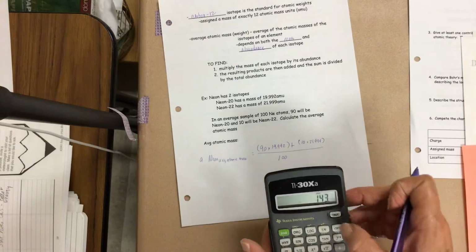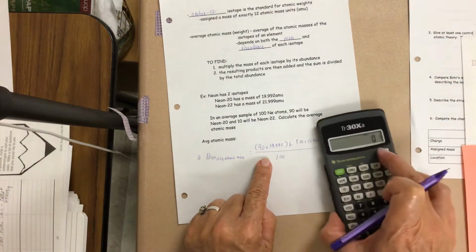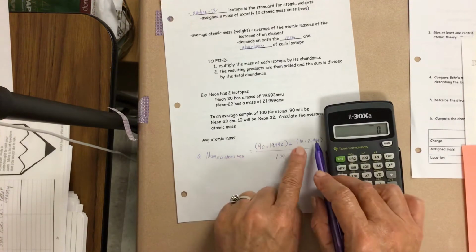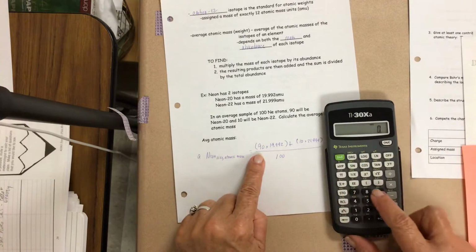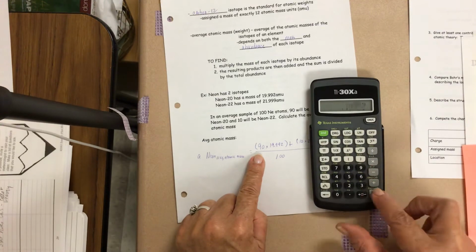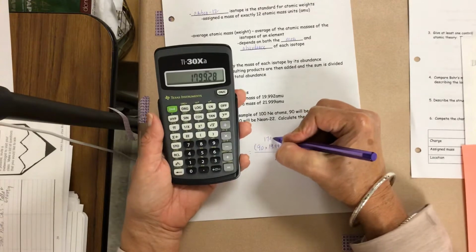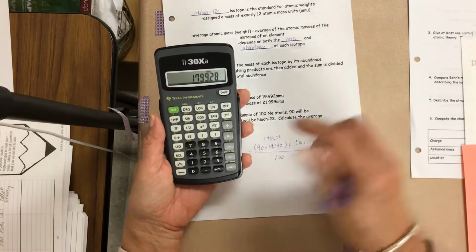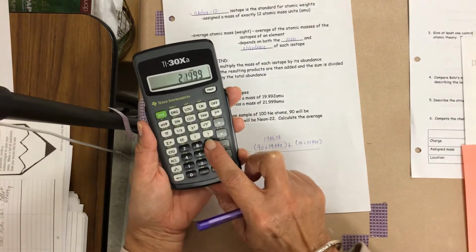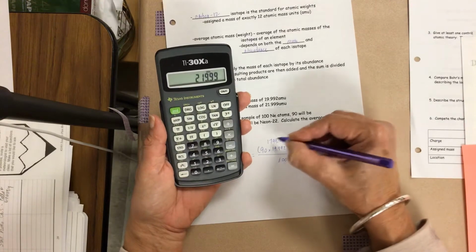I think it's simplest if you will do the math and write it above each one of these and then add them up and divide by 100. Or you can put this all in parentheses, this in parentheses and then this in parentheses. So you take 90 times 19.992, which equals 1,799.28, and then 10 times 21.999 is equal to 219.99.